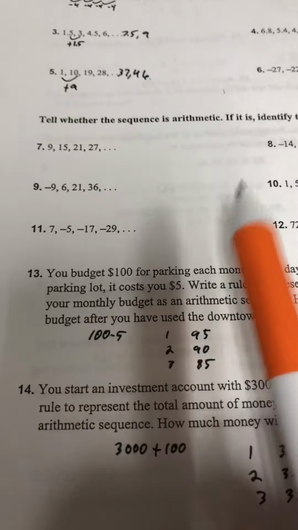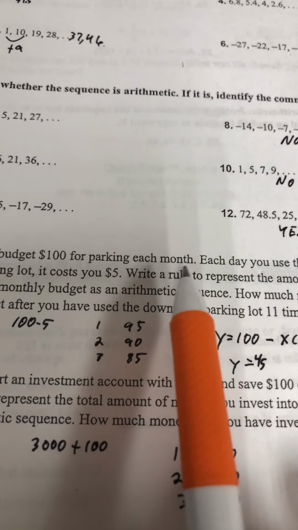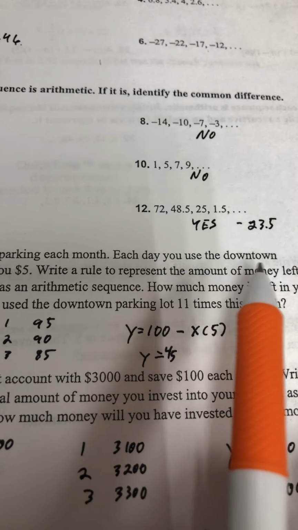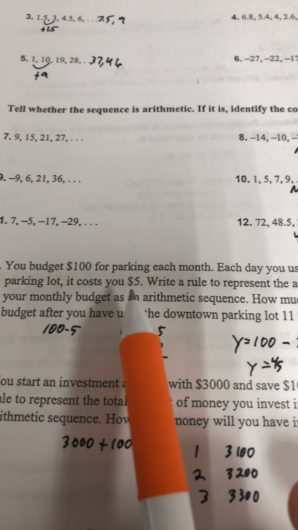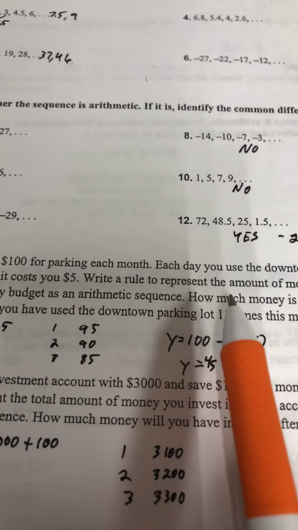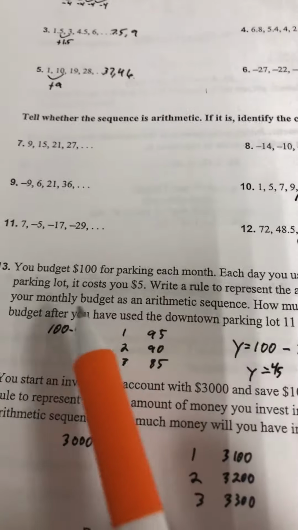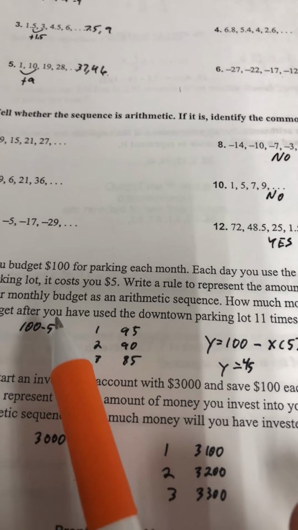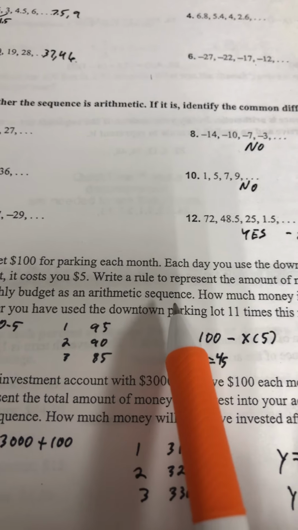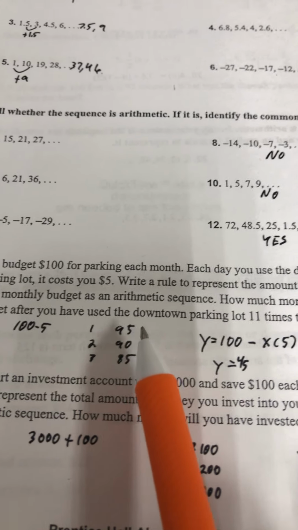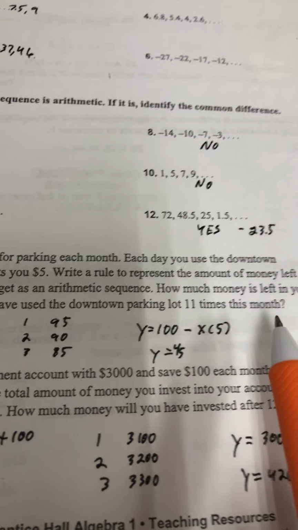Okay, for the word problems, you budget $100 for parking each month. Each day you use the downtown parking lot, it costs you $5. So write a rule to represent the amount of money left in your monthly budget as an arithmetic sequence. How much money is left in your budget after you have used the downtown parking lot 11 times this month?